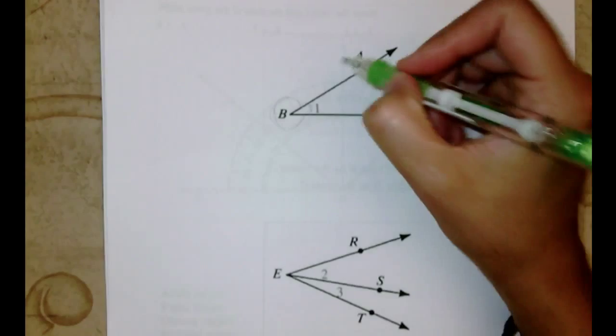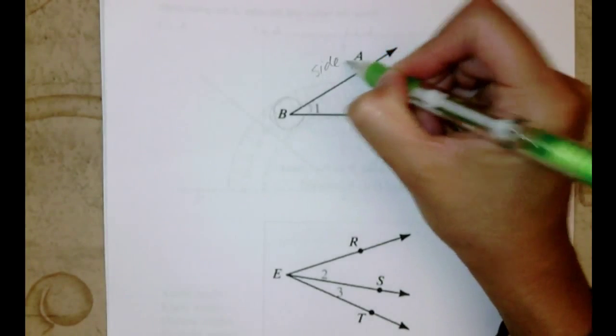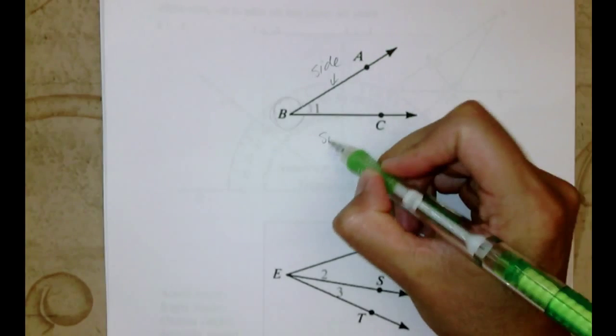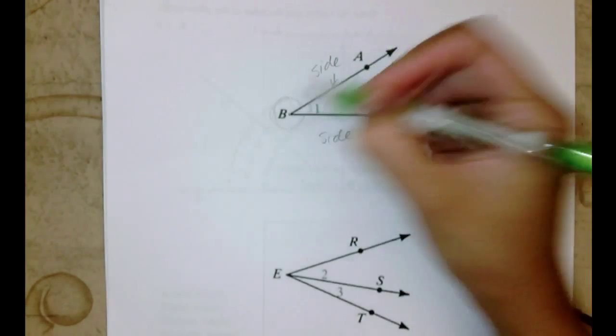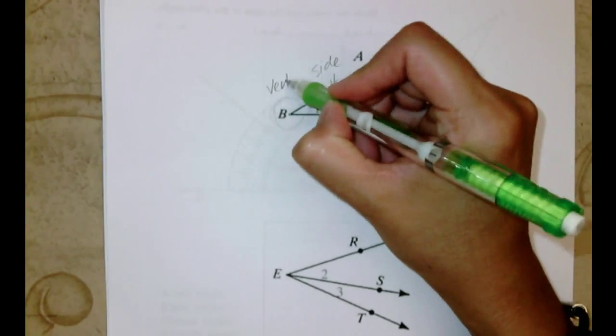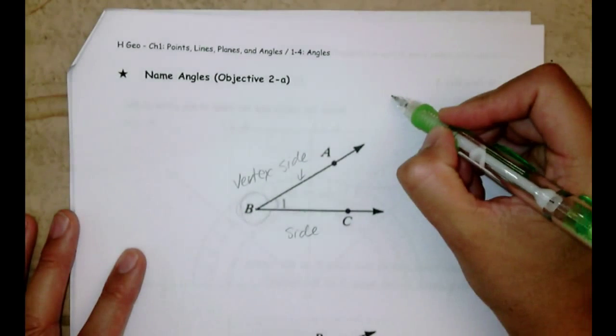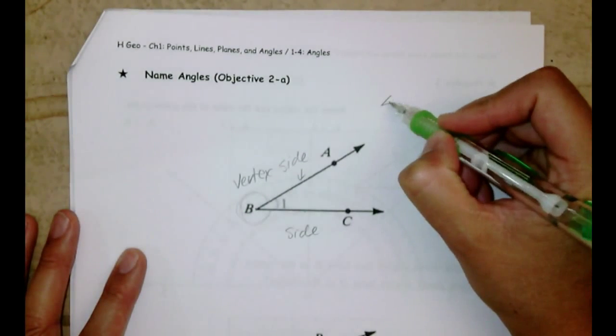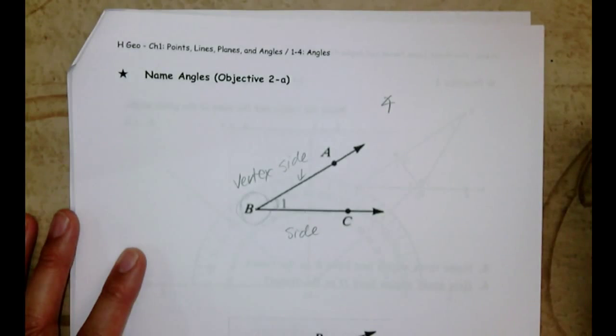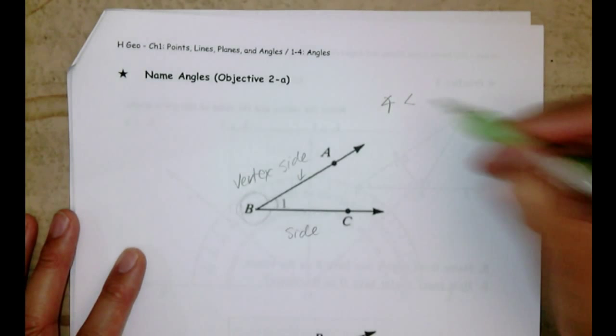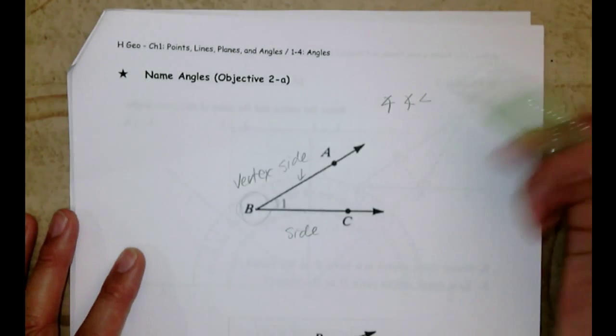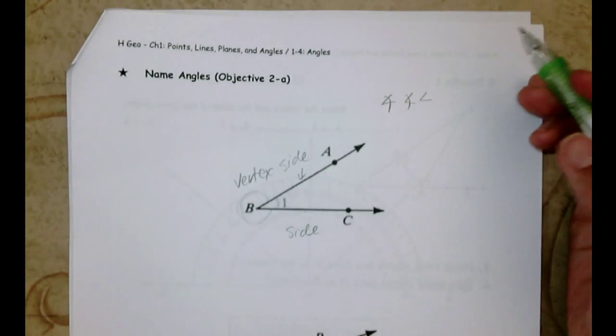Here's some terminology. These are called sides. This is a side. And like I said, this is the vertex. Okay? And the symbol for angle is this. Or you can just do this. But I like this because it kind of looks like an L. But either way is fine.